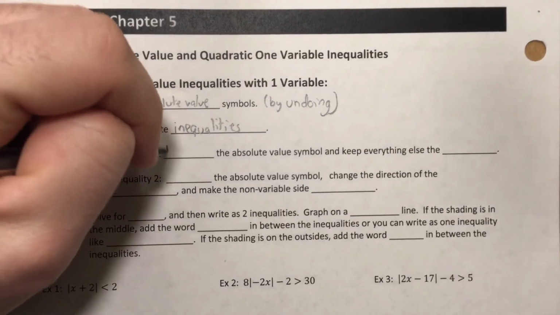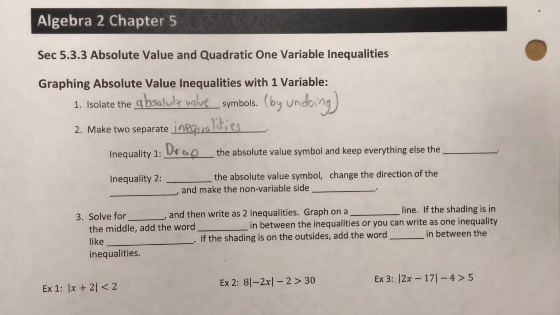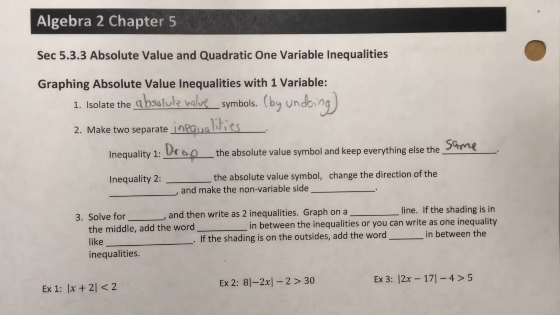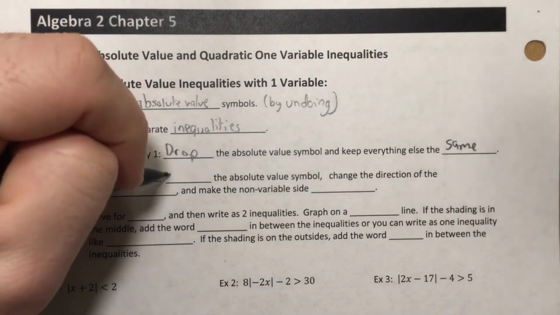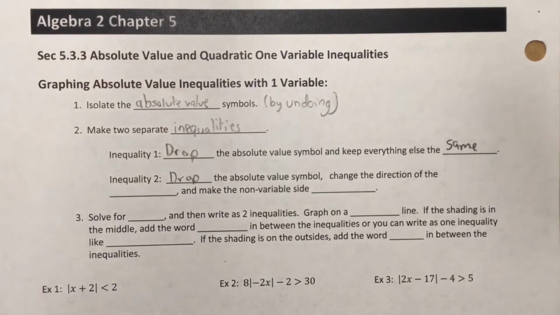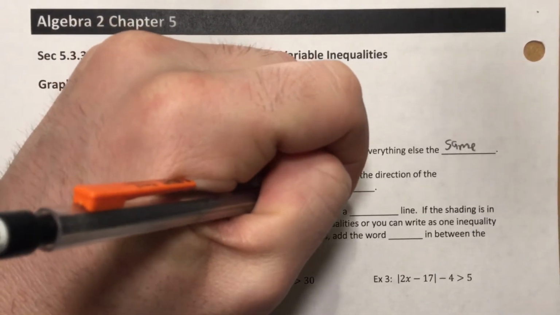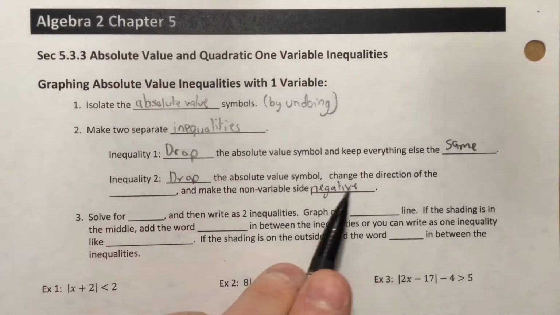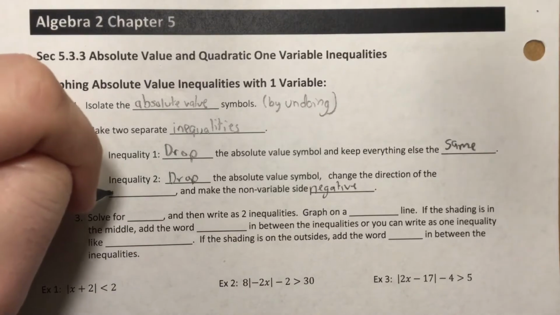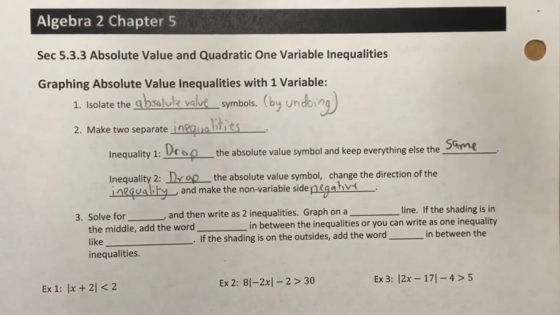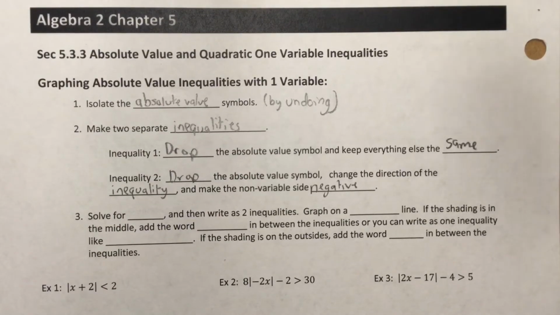Inequality 1, you're dropping the absolute value symbol and keeping everything else the same. So just like the equation, but you have an inequality instead. And then inequality 2, you're going to drop the absolute value symbol. You're going to make the non-variable side negative just like we did for the equation, but the difference is you also have to change the direction of the inequality. All right, so that's the real only difference so far.